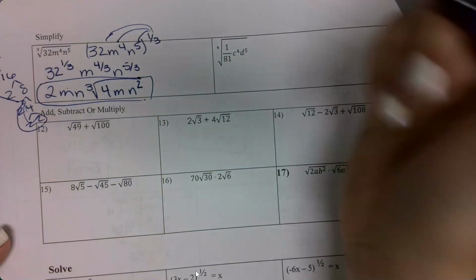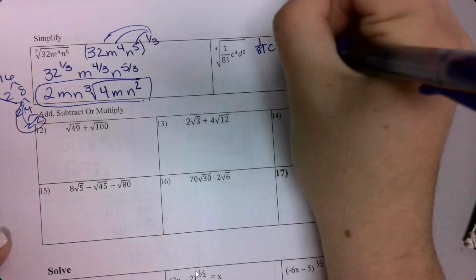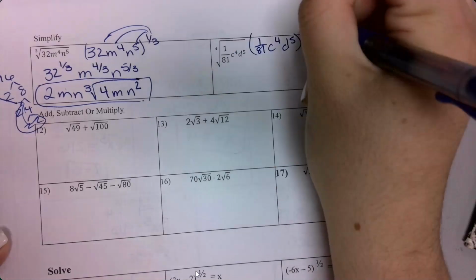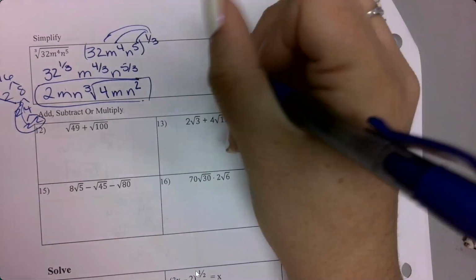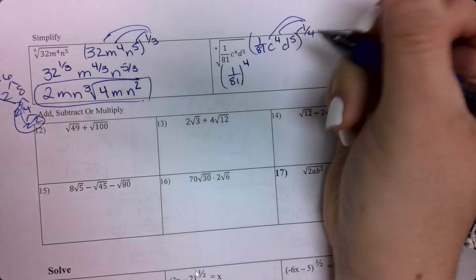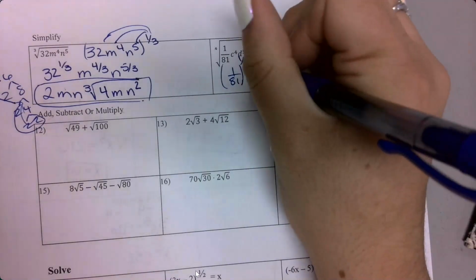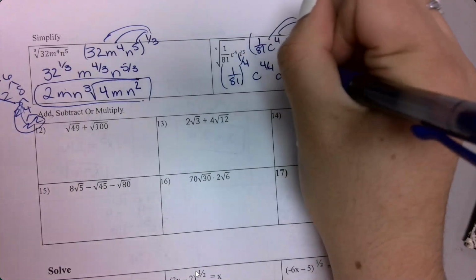Same thing over here. I'm going to rewrite this. So I have 1 over 81 c to the 4th d to the 5th, all to the 1/4 power. I'm going to distribute that exponent. So I have 1 over 81 to the 4th power, 1/4 power, c to the 4 over 4 power, and d to the 5 over 4 power.